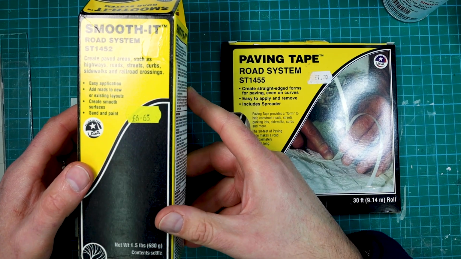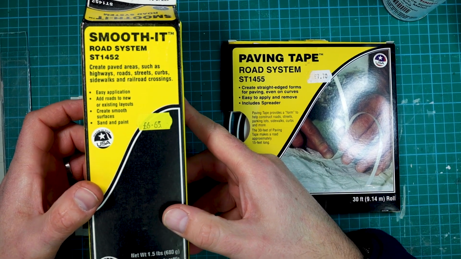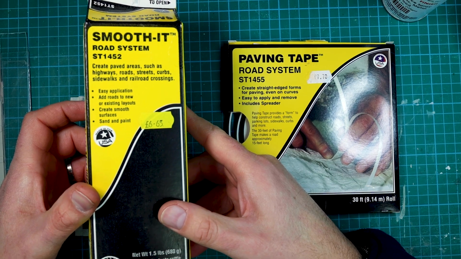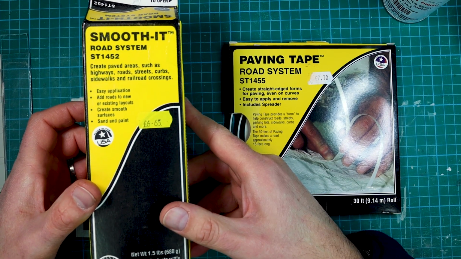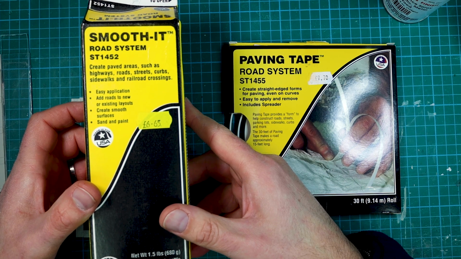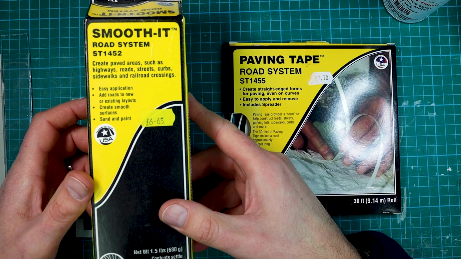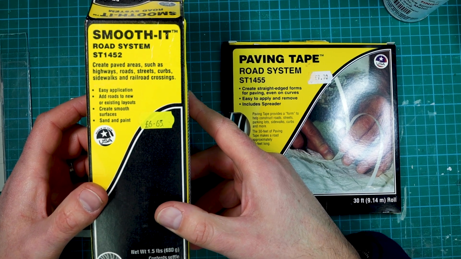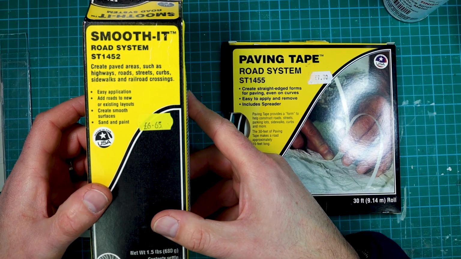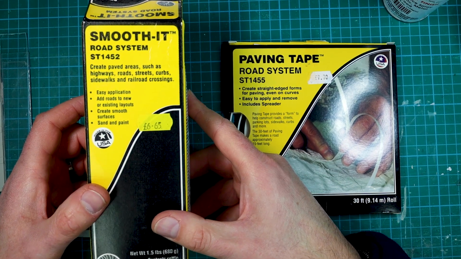It also comes with an option to add color to it as well before you lay it on the roads, just in case you get any scratches in it or anything, you don't see the white plaster underneath. That's normally a good way to do it, is to pre-color it, and Woodland Scenics do the pigments that allow you to do that as well.